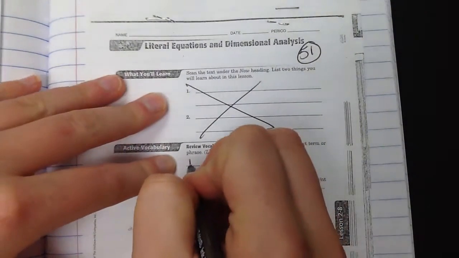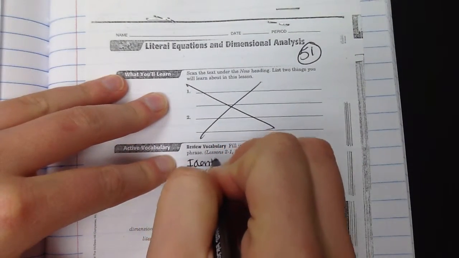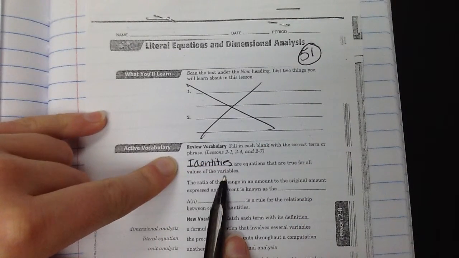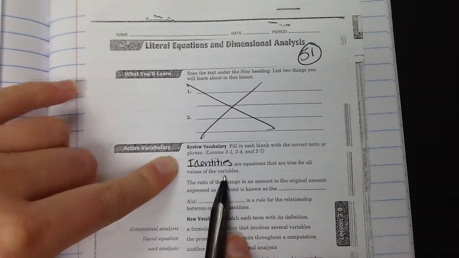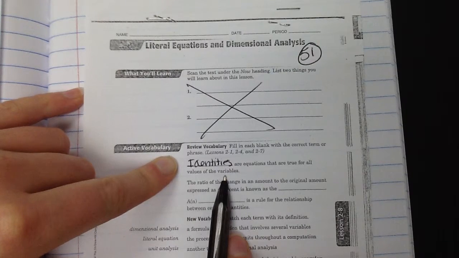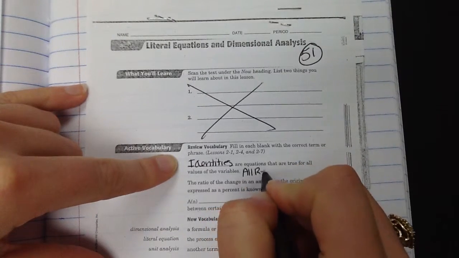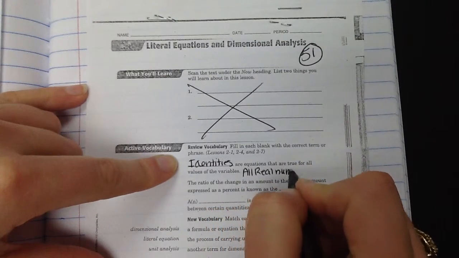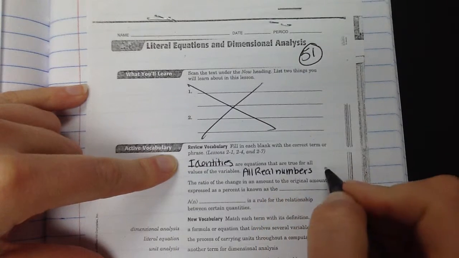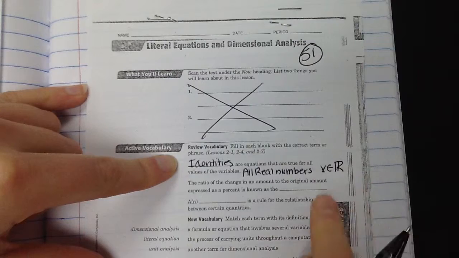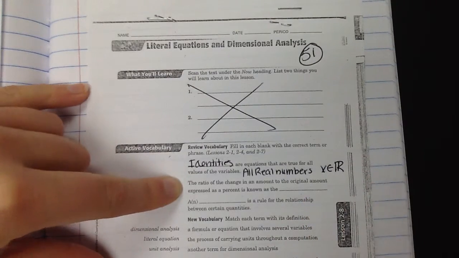So identities are equations that are true for all values of variables. So this is when you get something always true. For example, 3 equals 3, or x equals x, or 0 equals 0. Another way we would write that is all real numbers. And then in symbols, it would be x exists in the real number system, or whatever variable you're using.